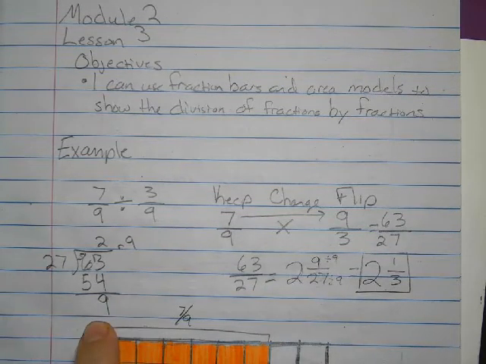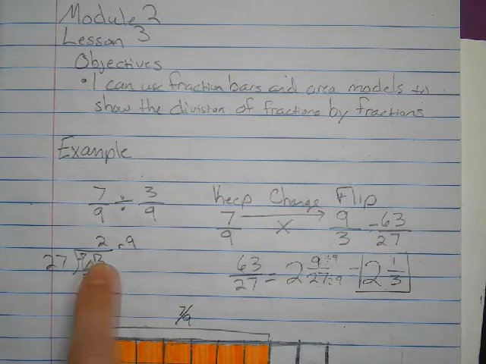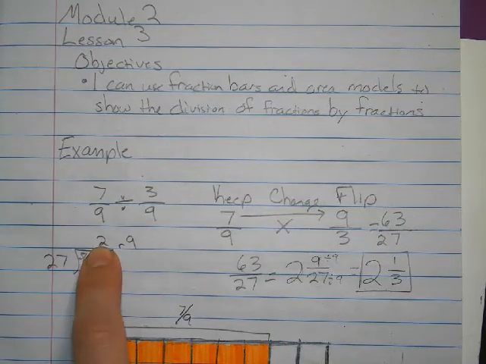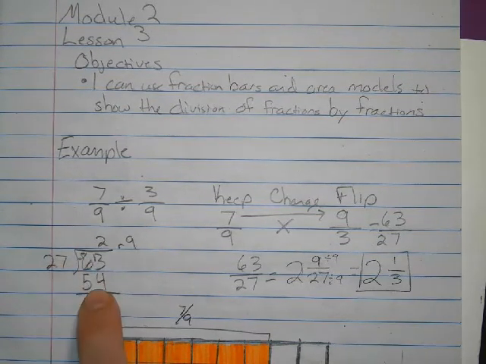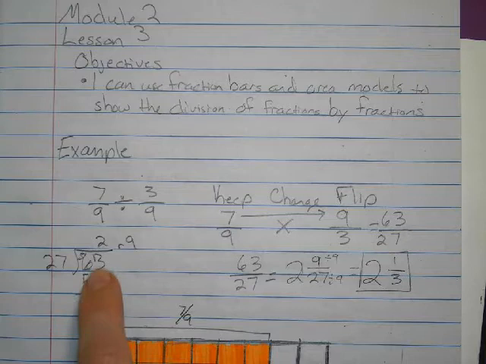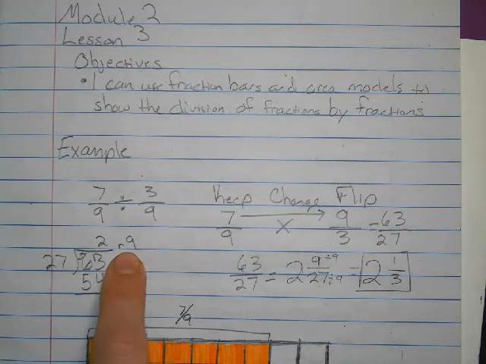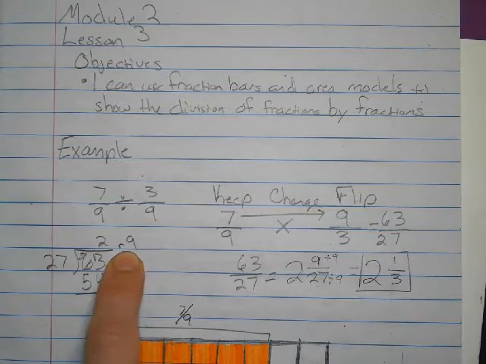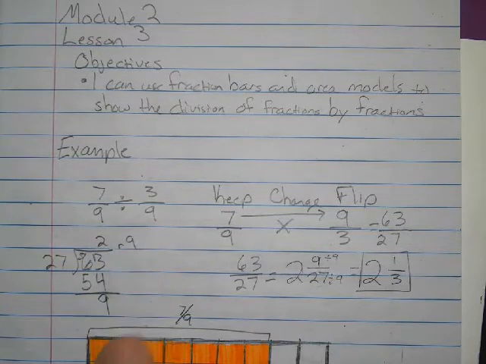Over here I showed you the long division. 63 divided by 27 would be 2. 27 times 2 is 54. When I subtract 54 from 63, I get a remainder of 9. Though in 6th grade we would usually go on to decimals, because our question is in fractions, our answer has to be in fractions, so now I can write it as a mixed number.